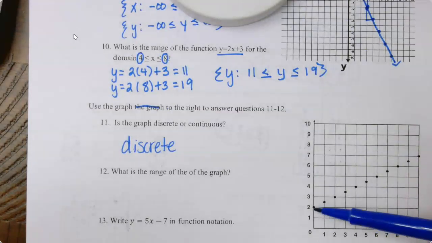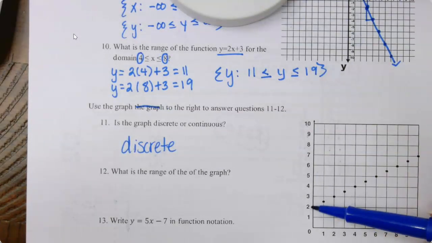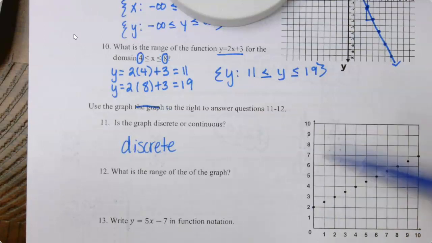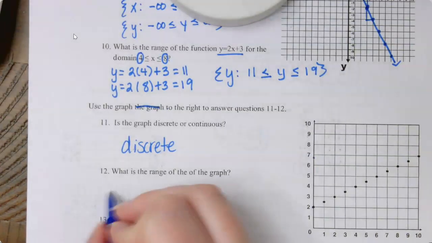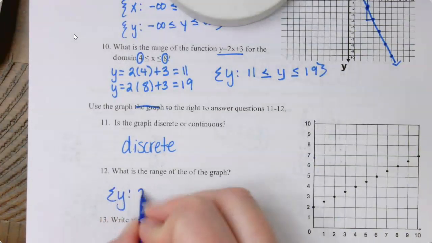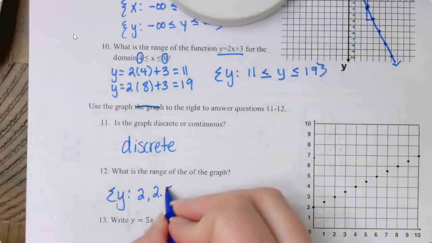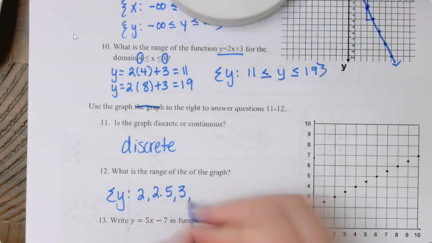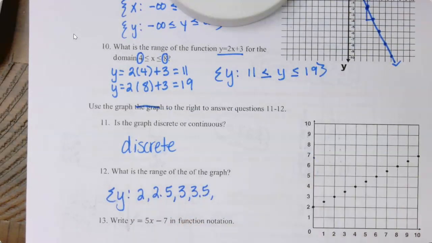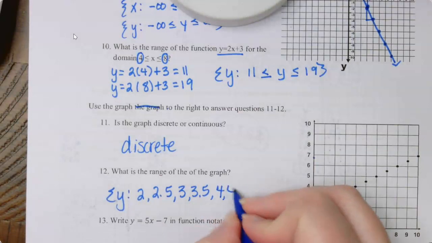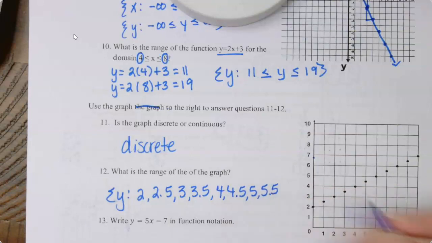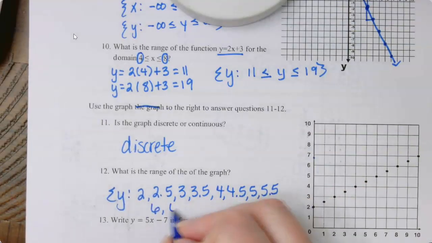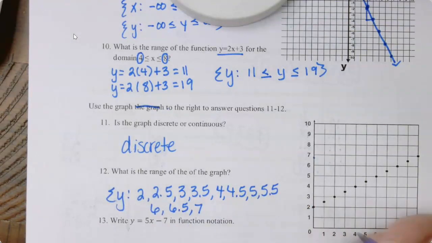Well, it looks like we're starting at 2 and we go to 7, and we have in between values. So our range is going to be 2, 2.5, 3, 3.5, 4, 4.5, 5, 5.5, 6, 6.5, and 7. Sorry, I ran out of space.